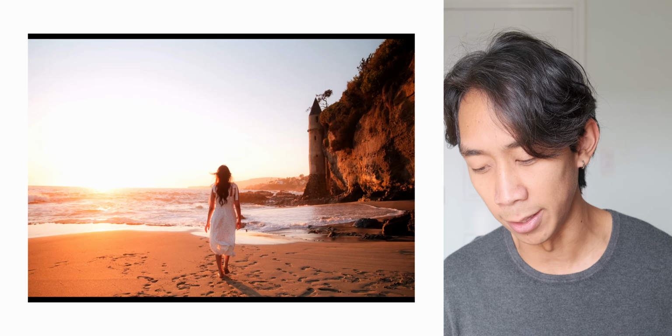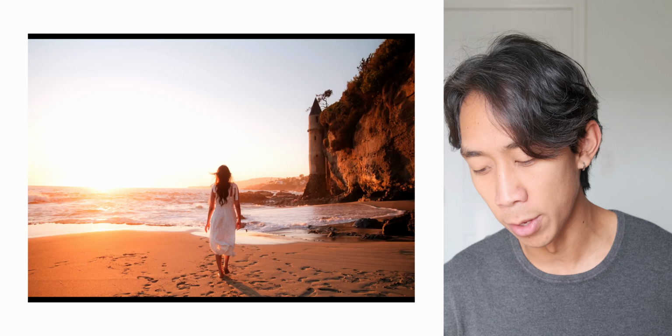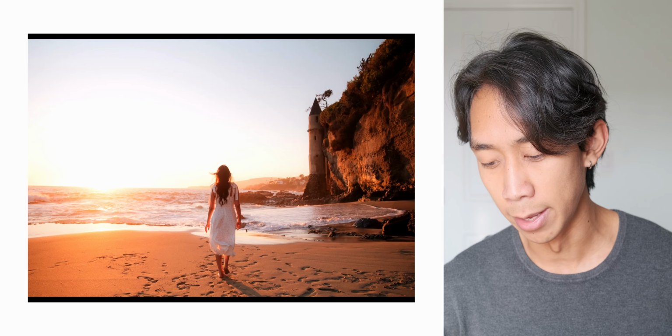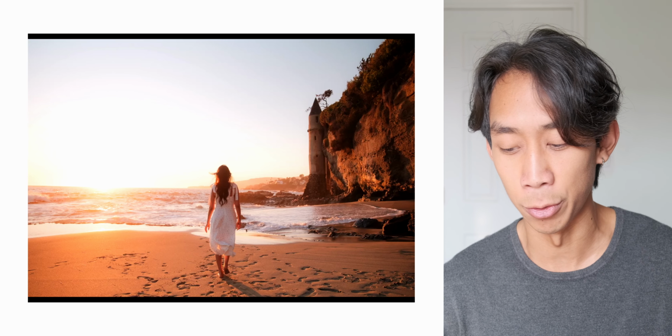pretty much backlit. And backlit scenarios can be much more difficult to expose for because you can easily blow out the sun or the highlights because, well, basically the sun is shooting straight into your camera lens.